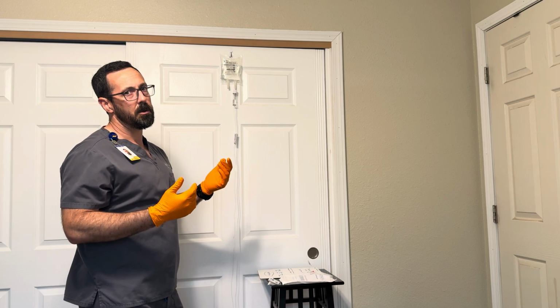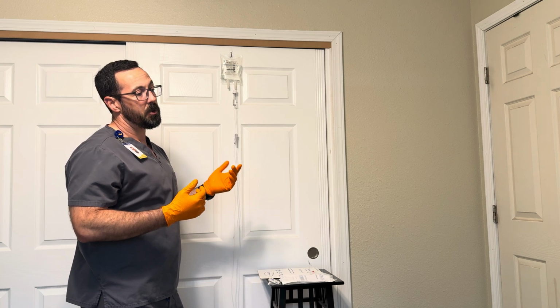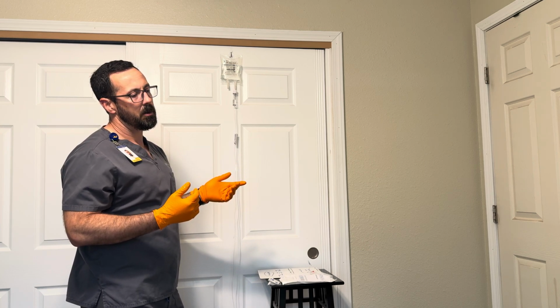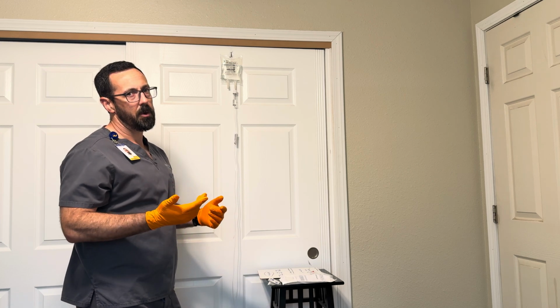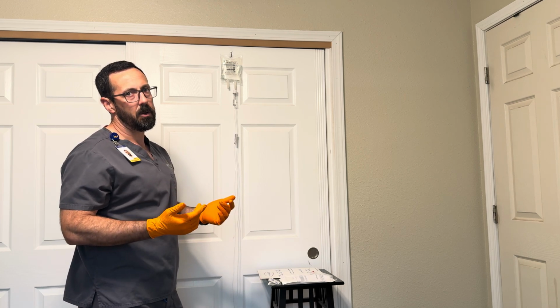So I'll have a pretty good visualization as soon as I start, and then once I think I'm in the right area, then I'll start my full minute of counting to verify that I'm at the correct drop rate.